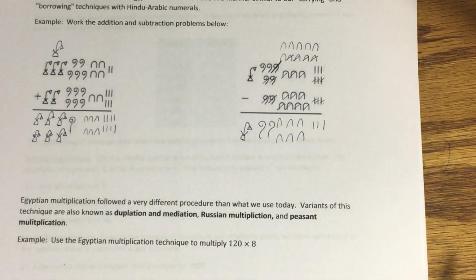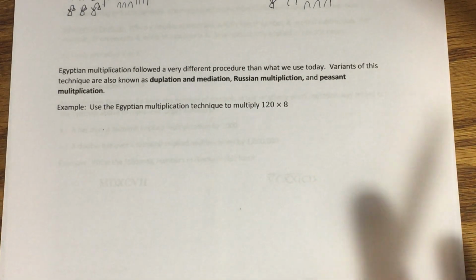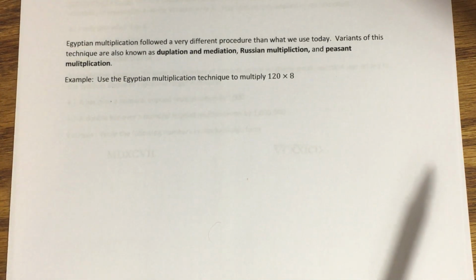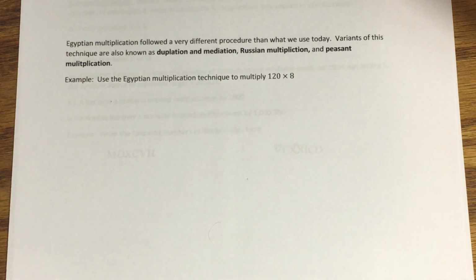4,263. Awesome. All right, one last thing I want to look at with Egyptian numeration, and this is, even though this is an Egyptian technique, we're going to do all of our work in Hindu Arabic. It's a very, very lengthy process if we want to use the Egyptian numerals here.